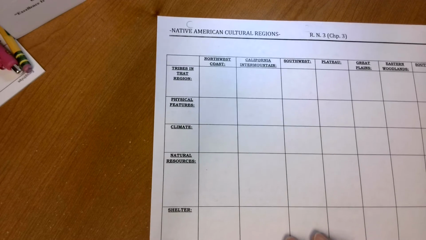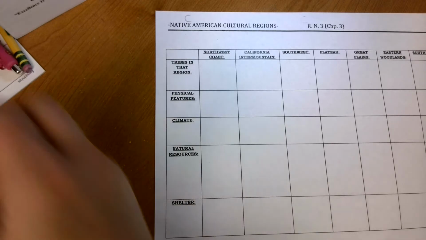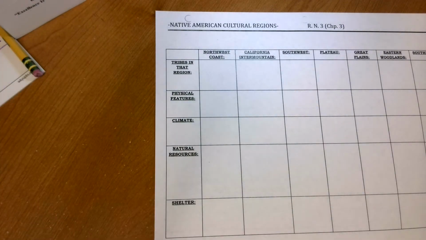Now, the first one that we're going to do together, so that I can help walk you through this, is the Northwest Coast. We just learned about several interesting facts about the Native Americans in the Northwest Coast. For a chance ticket, who can tell us several tribes that were located in the Northwest Coast?